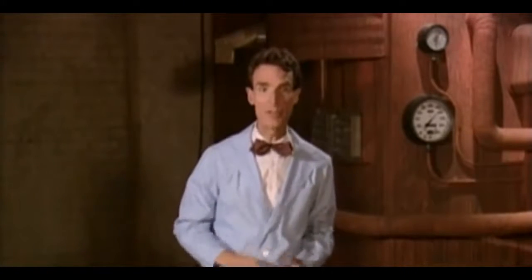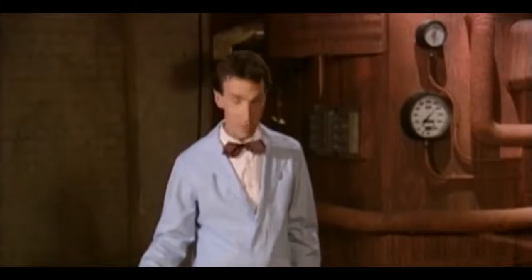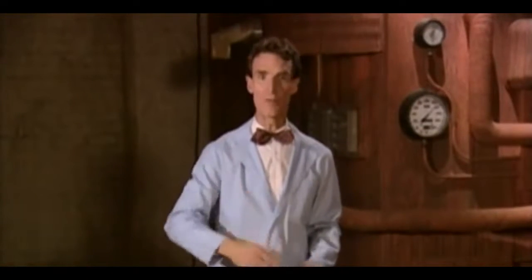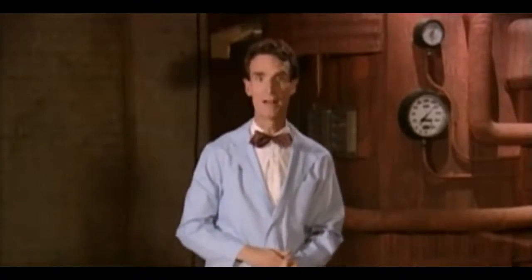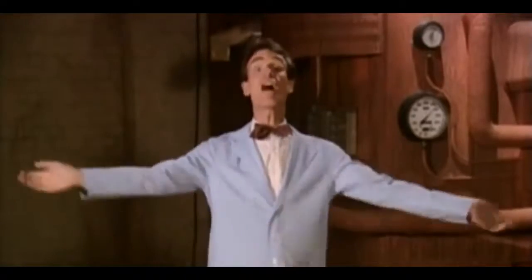Now, what happens when the wave hits this wooden barrier? Bounces back, right? And so what happens to a sound wave when it hits something and bounces back? Oh, that's an echo! That's an echo!